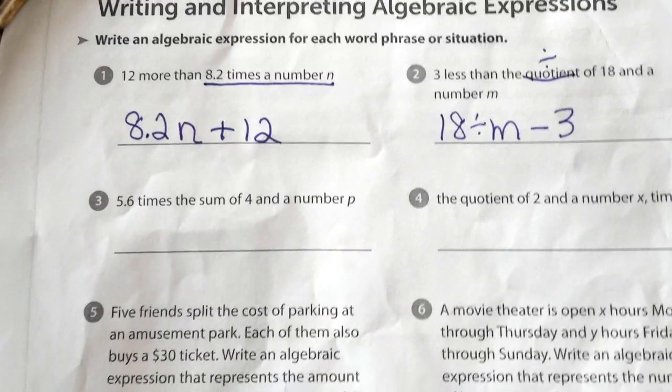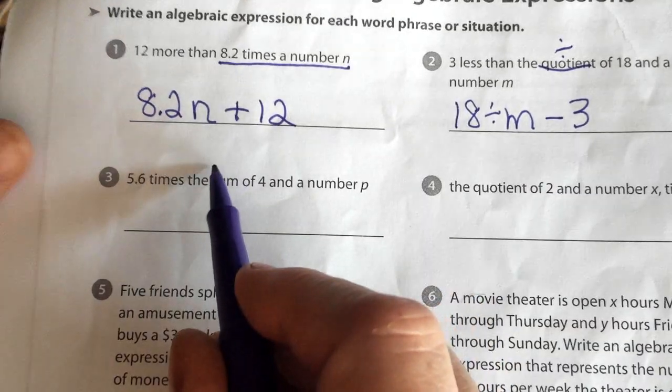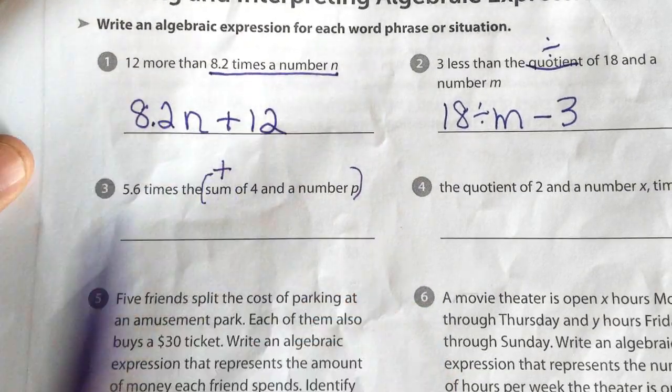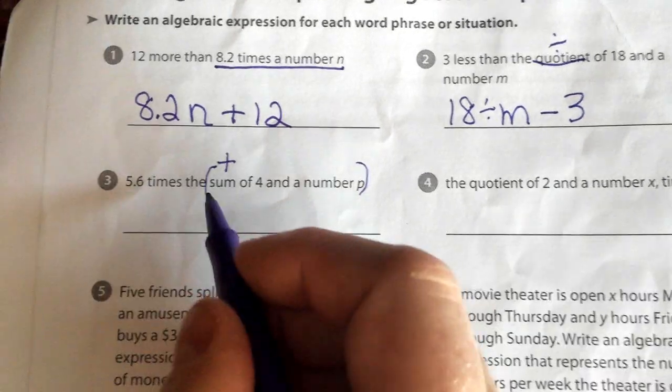Okay? Number 3, 5.6 times the sum of 4 and a number p. So first we have to do the sum, which means plus, of a number 4 and a number p.